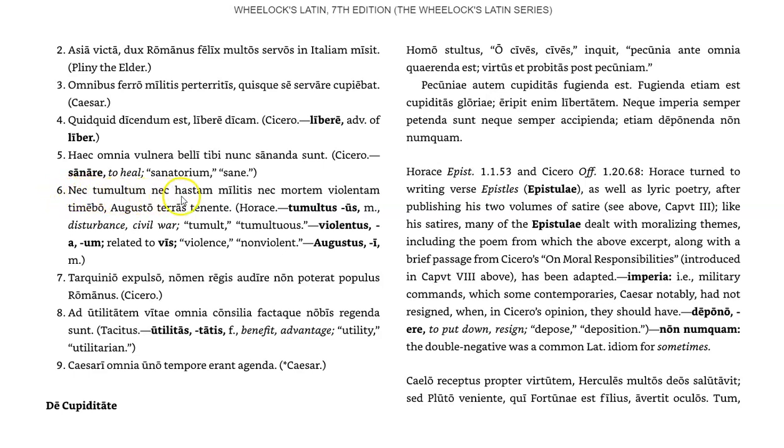Nec tumultum, nec hastam militis, nec mortem violentam timebo, Augusto terras tenente. So right away, at the end here, I said that normally, or often the case, the ablative absolute is in the beginning. Here it's at the end. How do we know? Because we have teneo, tenere, tenui, tentum.